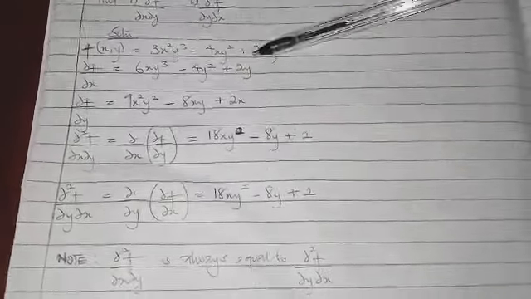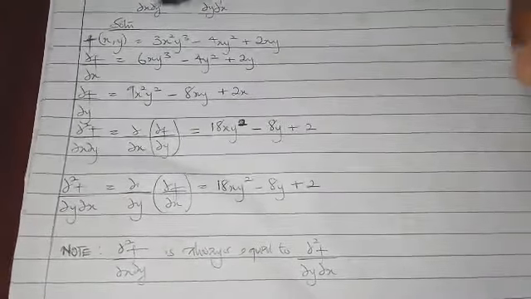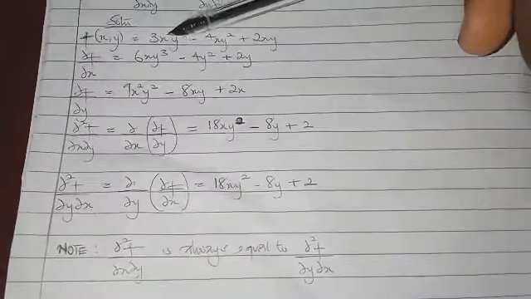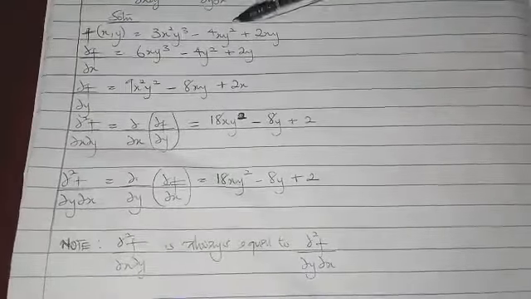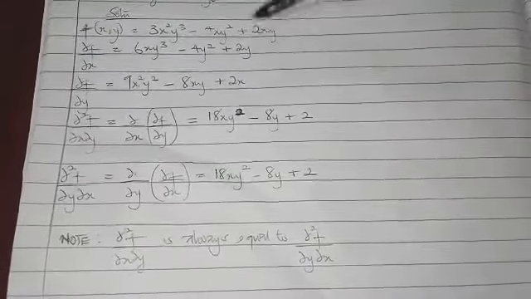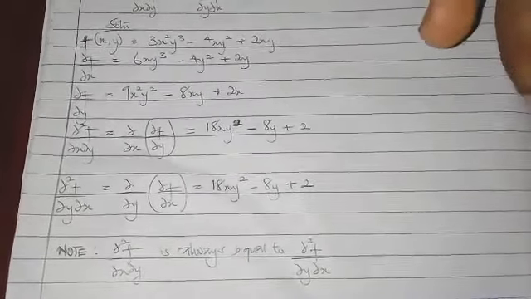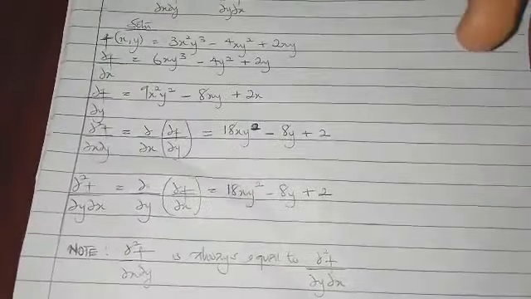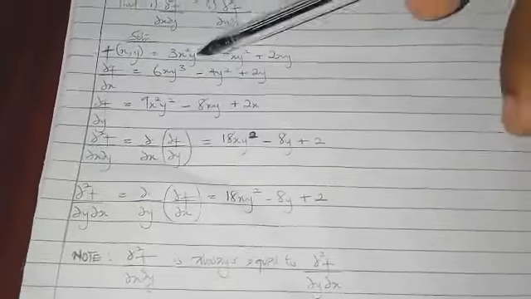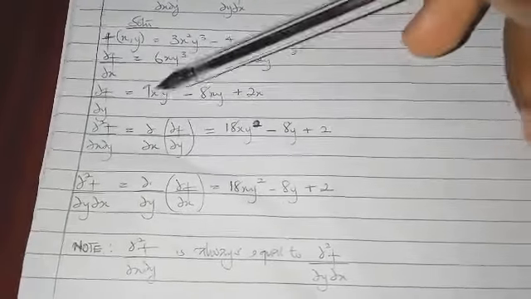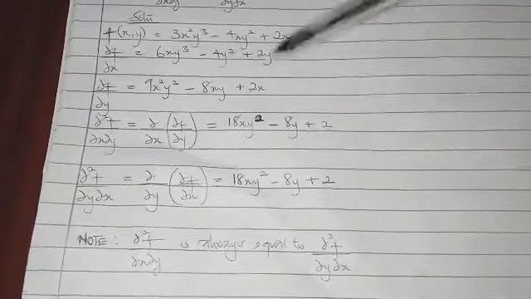So you have f is equal to this. Partial f over partial x is equal to differentiation of this with respect to x. So you have 2 times 3, that's 6, 2 minus 1, x y raised to power 3 minus 4y squared plus 2y. Then differentiation of this with respect to y. So when you look at it, you know what you need to find. You need to get the df dx and the df dy. So you get df dy is going to be 9x squared y squared minus 8xy plus 2x.